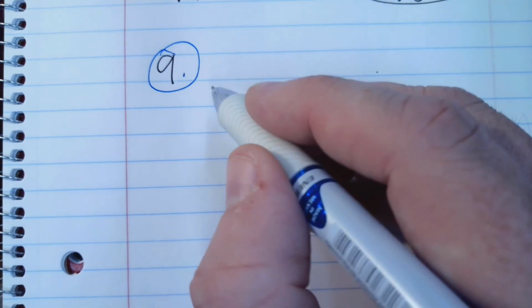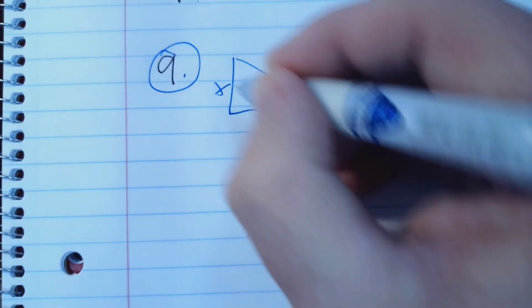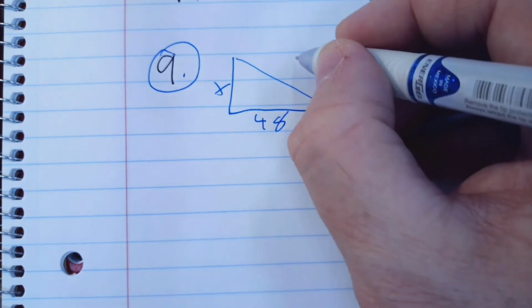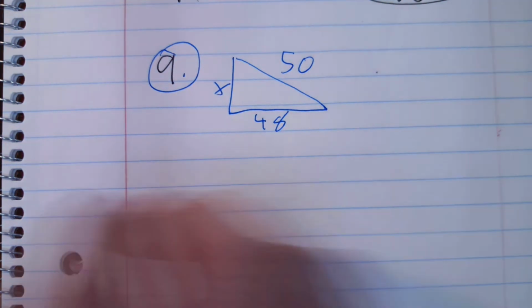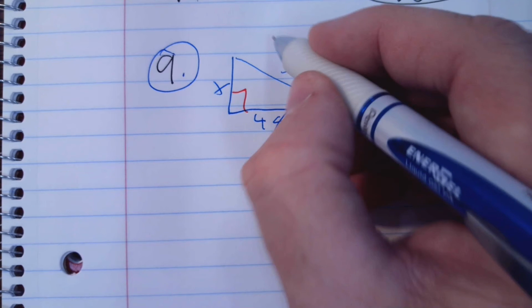So 9 would be, we have a little triangle here. It's very important to be able to identify what the C is. And in this case, this is the C, right?